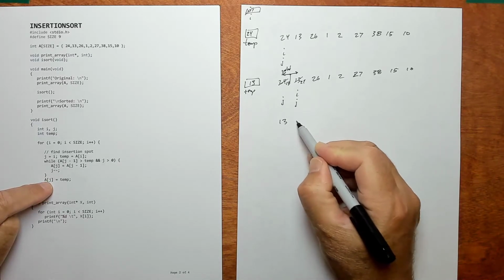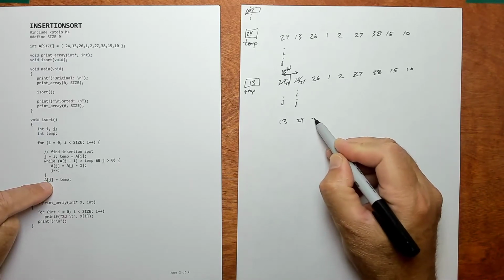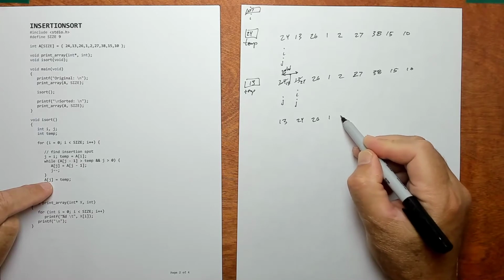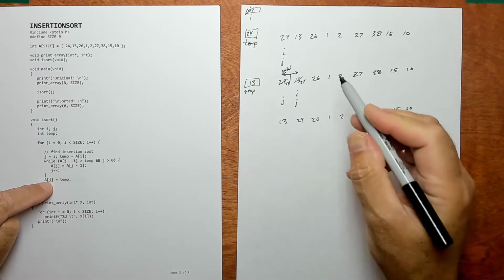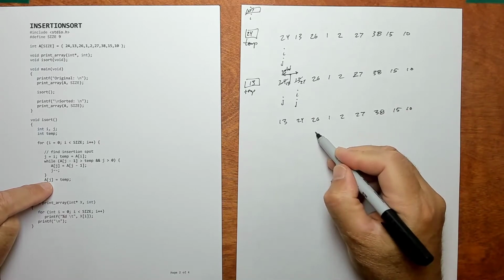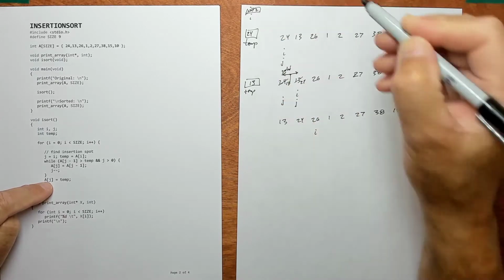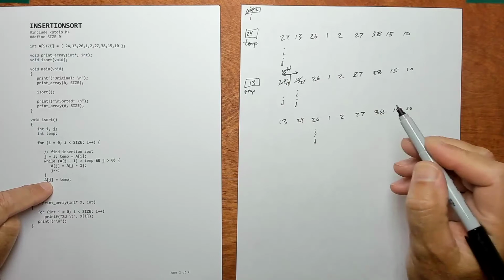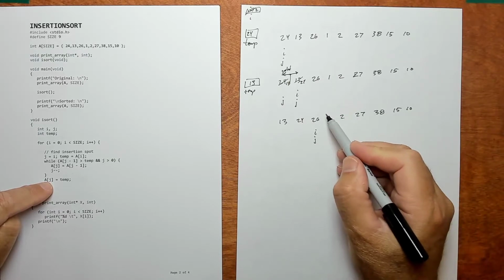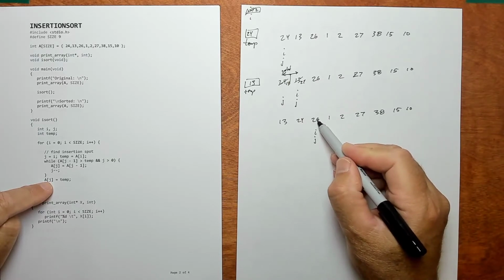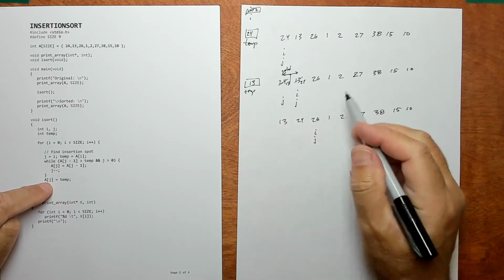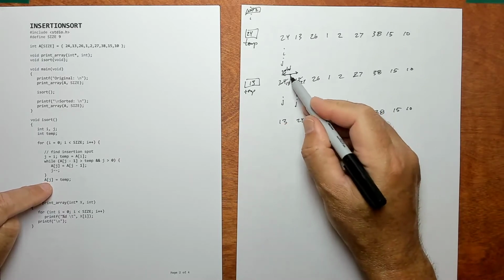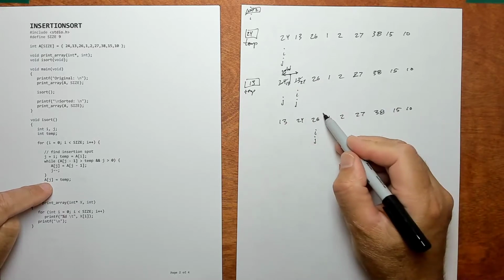So now we've got 13, 24, 26, 1, 2, 27, 38, 15, and 10. And i moves down. This becomes a 2. i moves down, j matches it, and so you could sort of think of the sorted part of the list, which here I drew here.